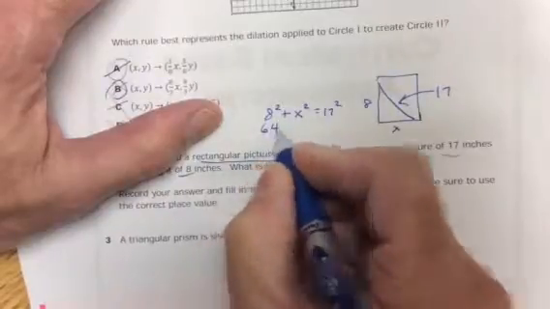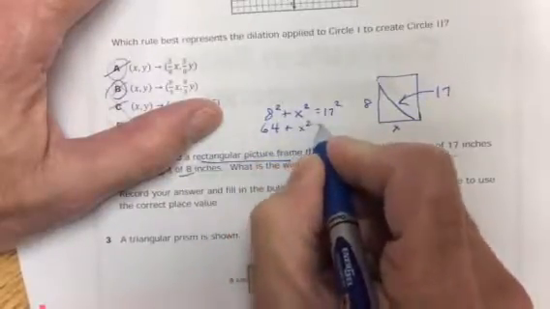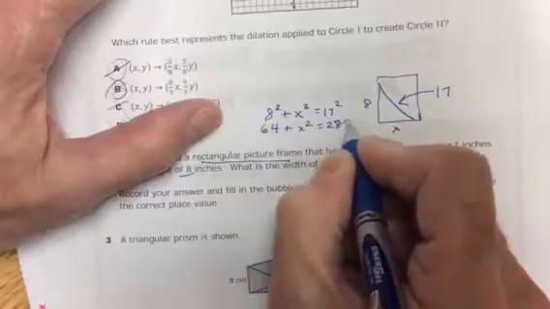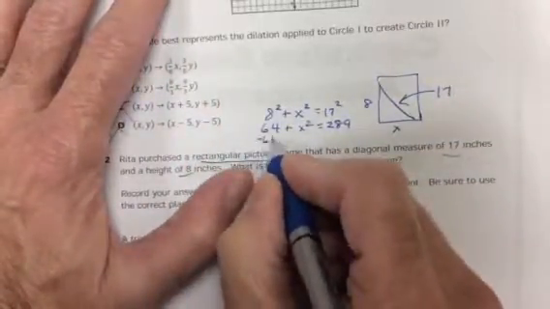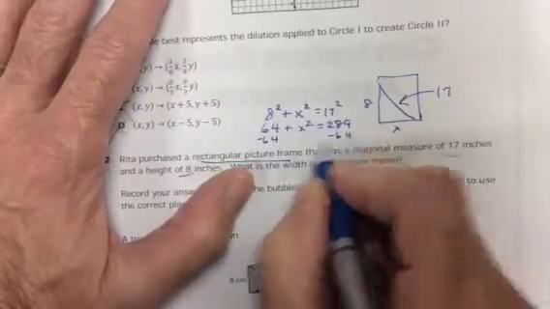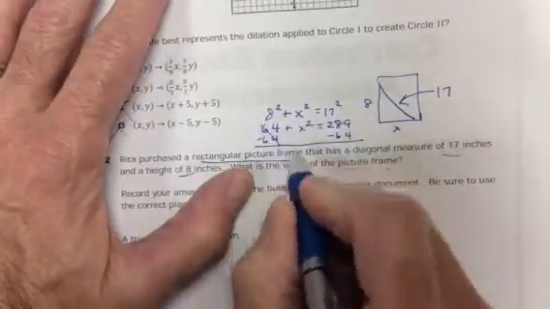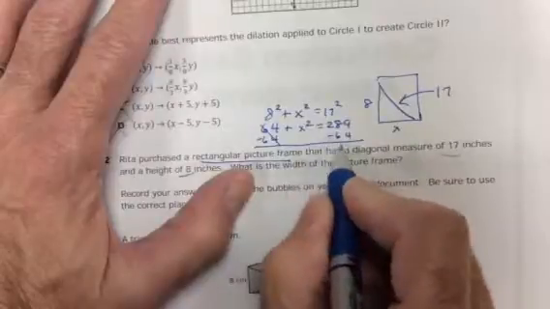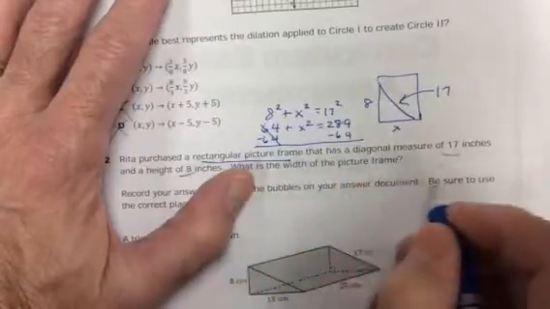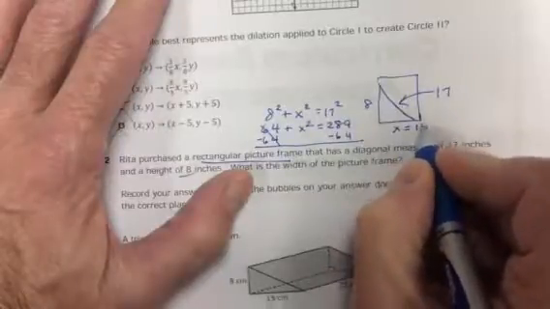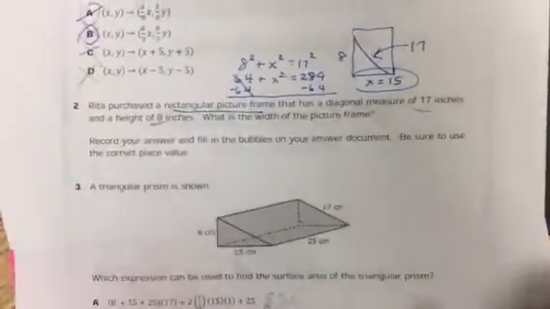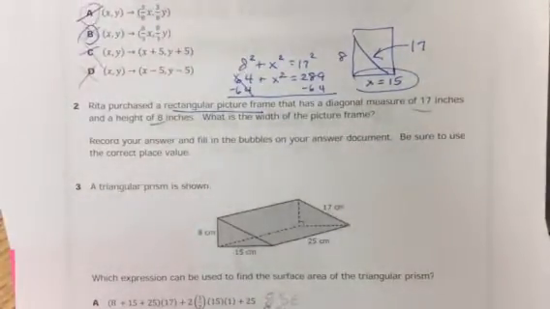8 squared is 64. 17 squared is 289. And because I'm missing a leg, I have to do some subtraction at the end to get that off of the side with the x. And I end up with x squared is 225. Of course, that answer is way too big, so I have to do the square root. The answer is 15. Oops, excuse me. The answer was 15. So on that one, it was the Pythagorean theorem, missing a leg.